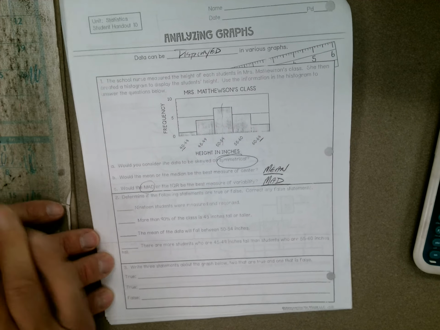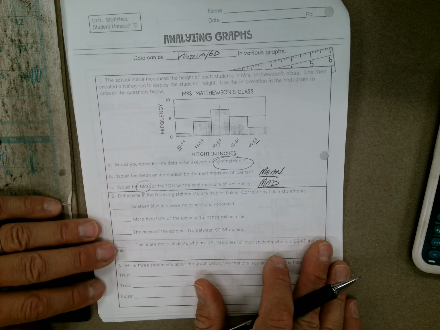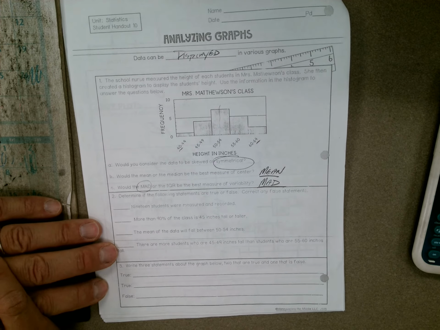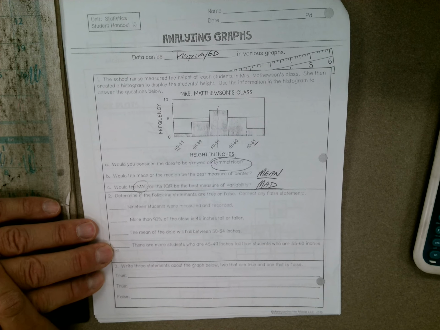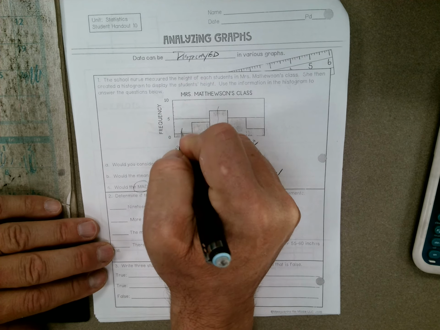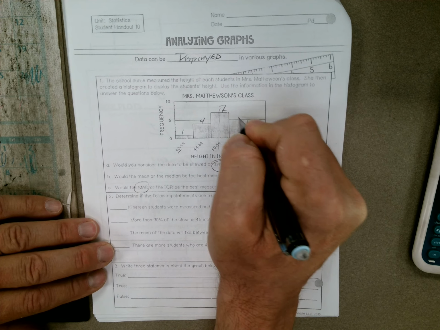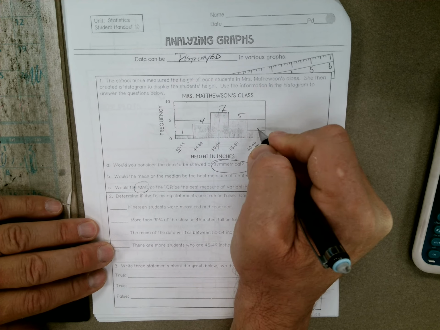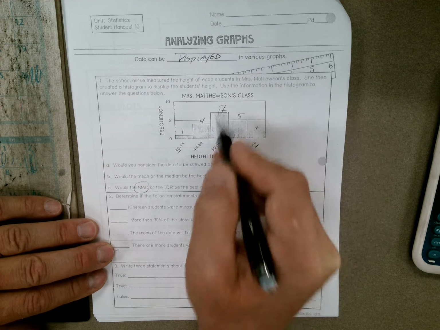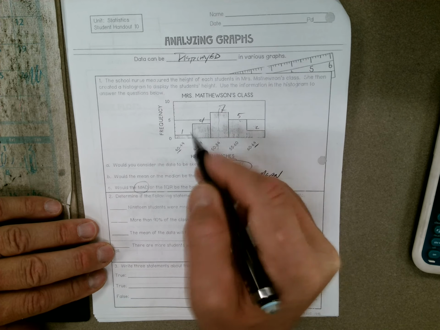Determine if the following statements are true or false, using the graph. So 19 students were measured and recorded. 19 students. So let's count here. Here's 1, 2, 3, 4, 5. 1, 4. Here it looks like 7. This looks like 5. This looks like 2. So 11, 16, 17. Yep, that's true.